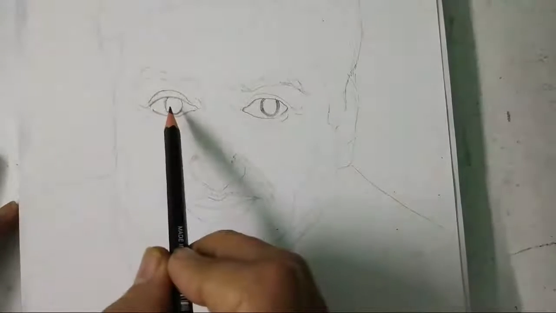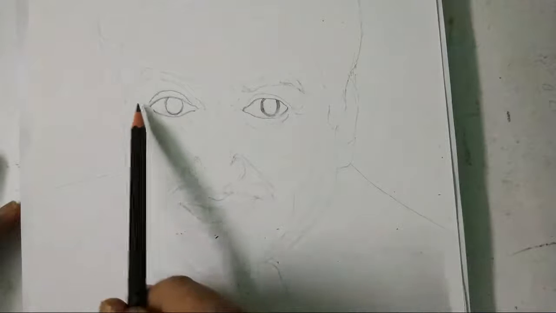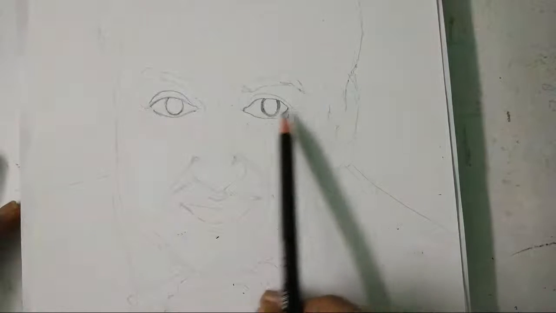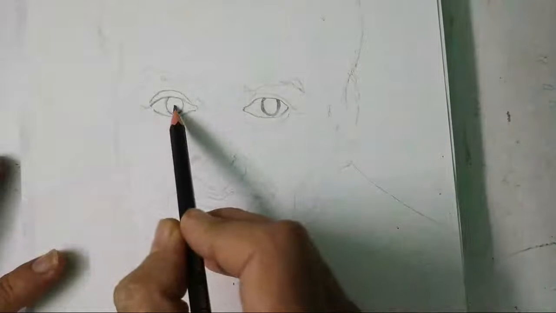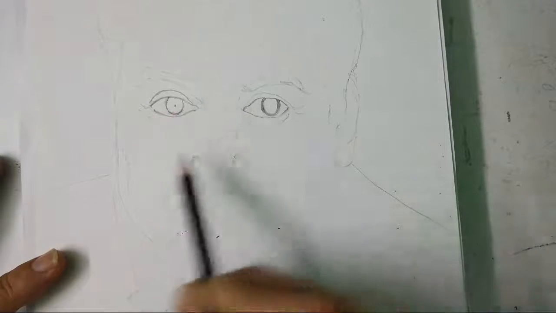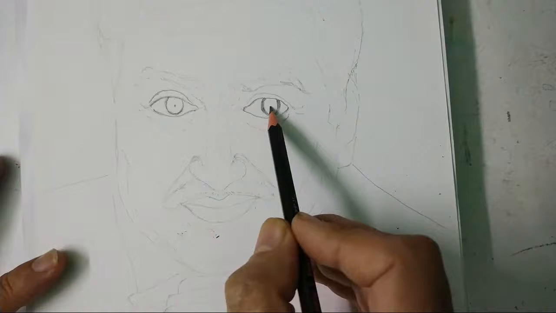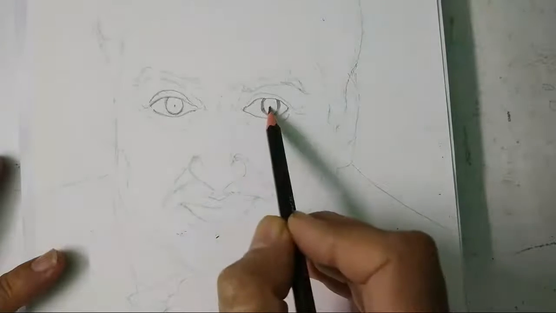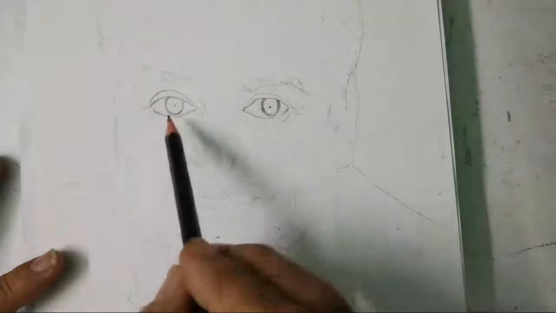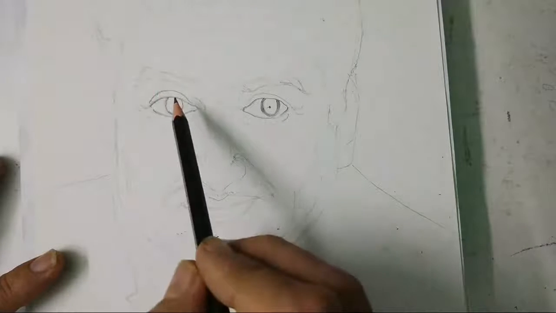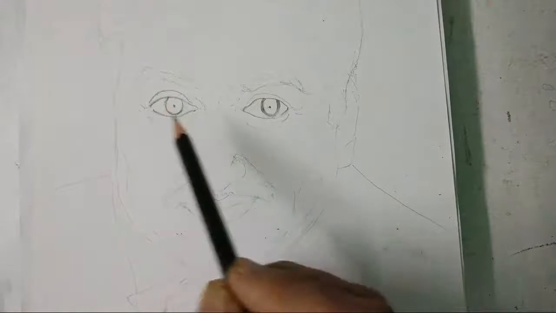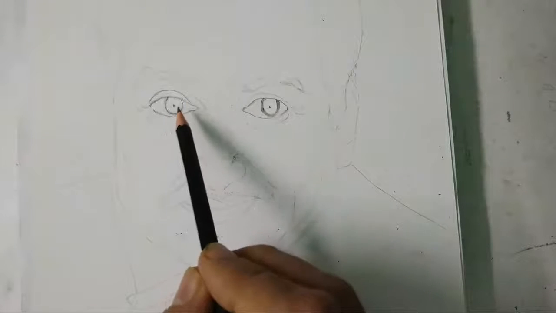Now I will give the center part of the eyes. The eyes are placed at a slight curve because the face is bent down. This is the center of the eye, the black part or the iris. We will make this part first, and another important part of the face is the shine in the eye.